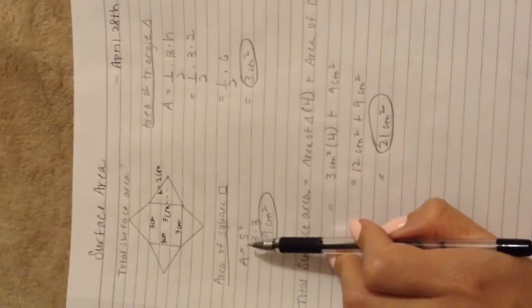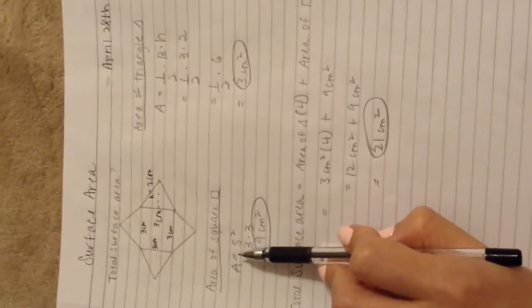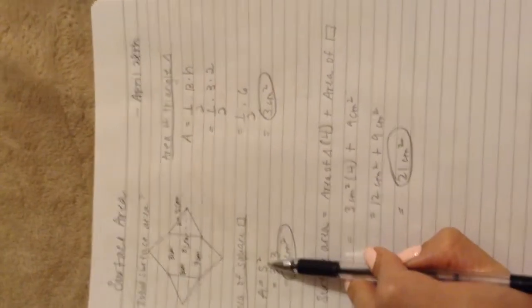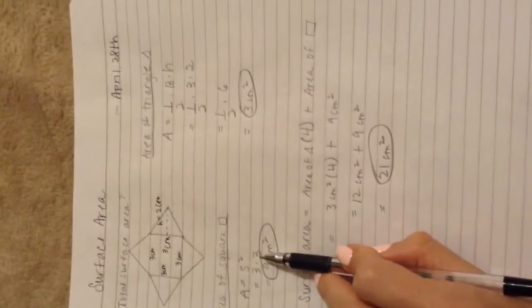Next, let's find the area of the square. Again, you start by writing your formula first. Area equals side squared, or you can see it as length times width, which is 3 times 3. What is 3 times 3? 9 centimeters squared.